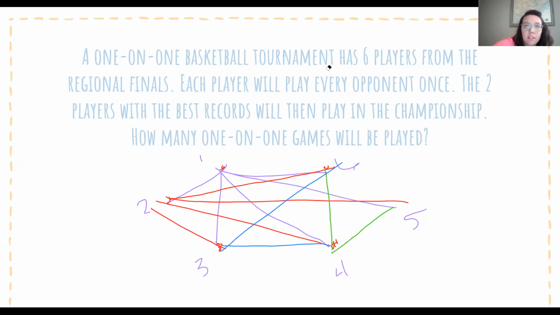Sorry, guys, it's trying to say that I want to erase, and I do not want to erase. Let's see if it does it this time. Nope. Okay, well, pretend that there is a line between, there we go. So then player 5 can play player 6. Sorry about that. My computer is not wanting to work at the moment.